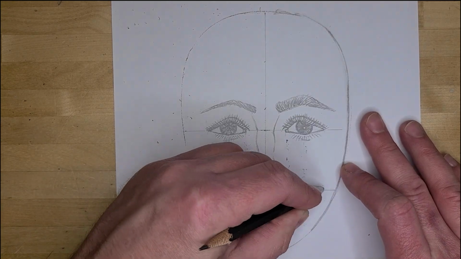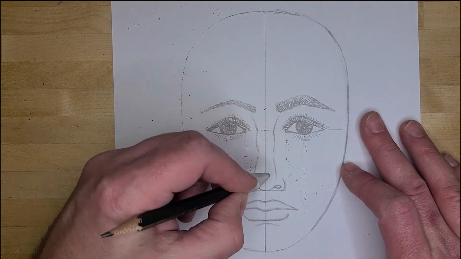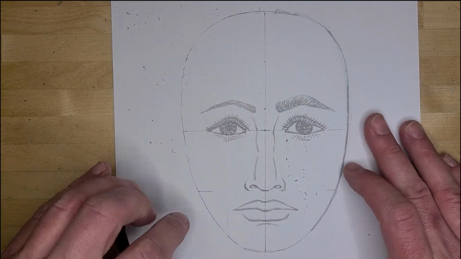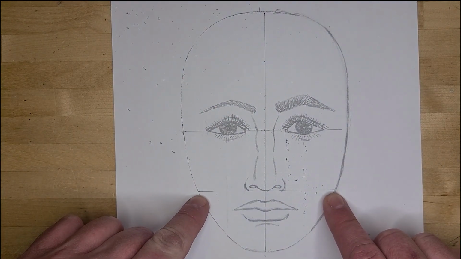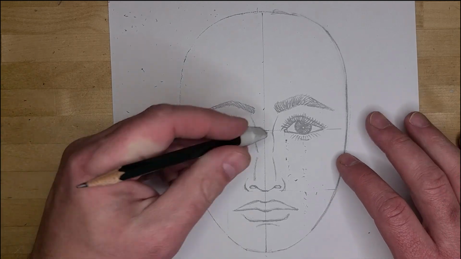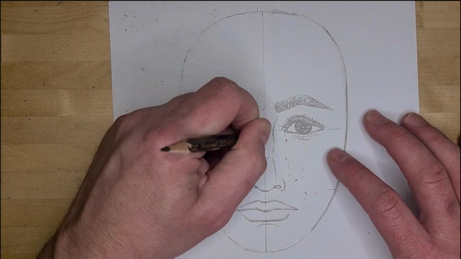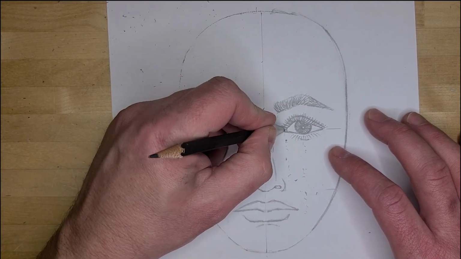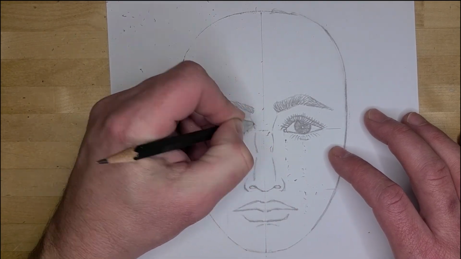You'll notice, however, I'm going to leave the nose line right where it touches to the edge of the jawline. And remember, that's going to be a line that we're going to use to help to place the ears here in a few moments. We can also get rid of that center line here. We can get rid of the eye line going horizontally here.